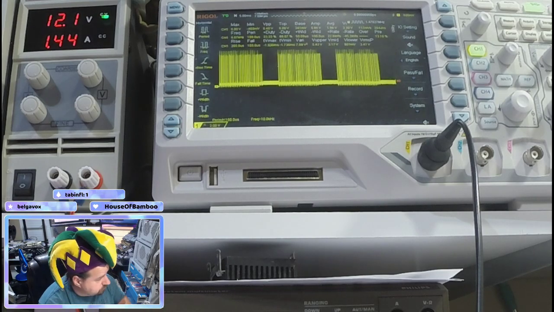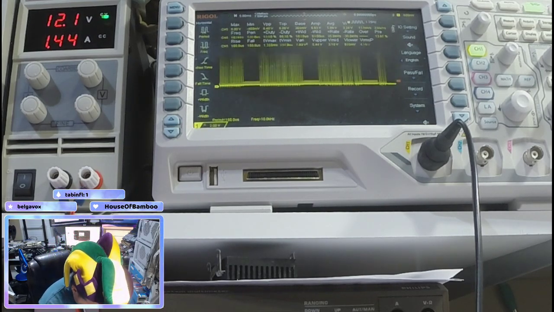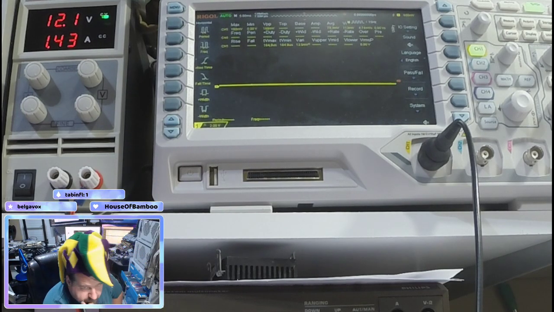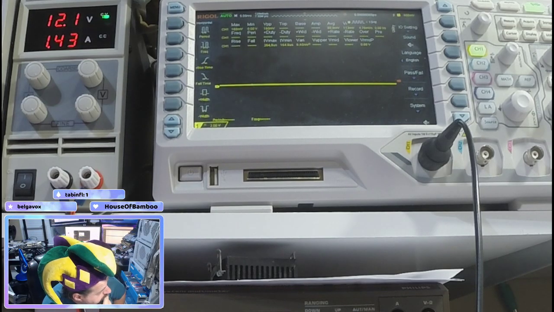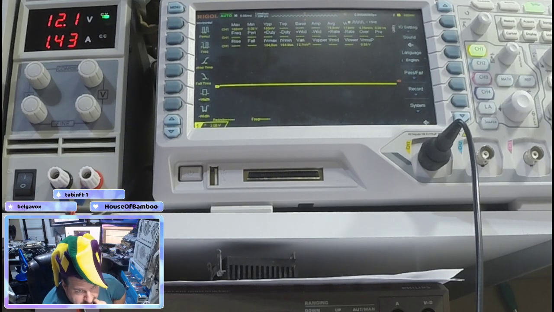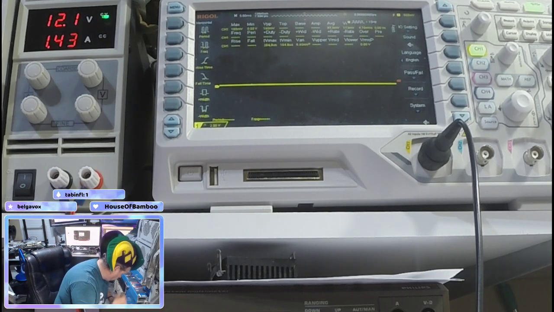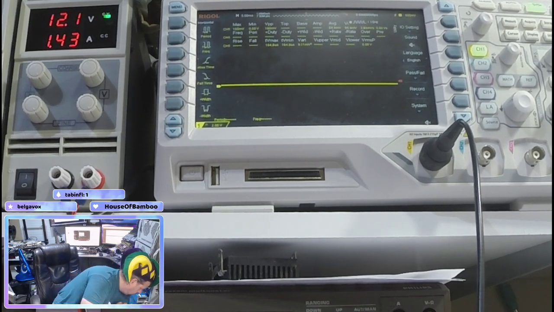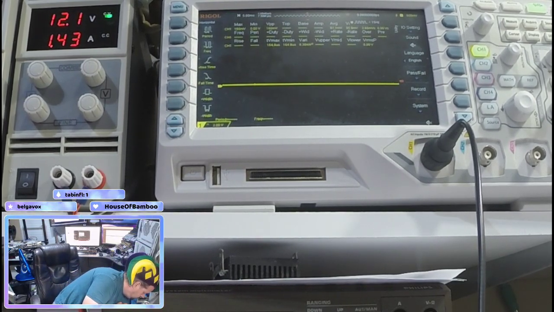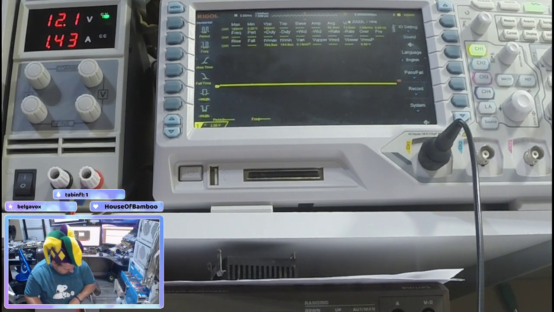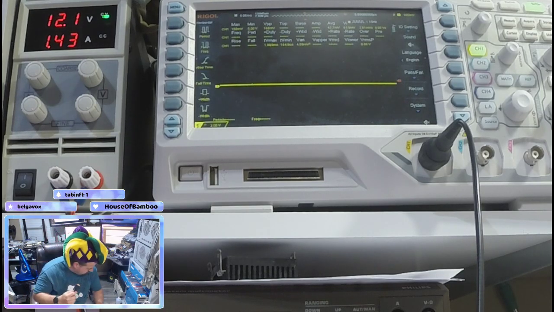So we have 3 good signals coming off of the video header. The trick now is how do we view them?